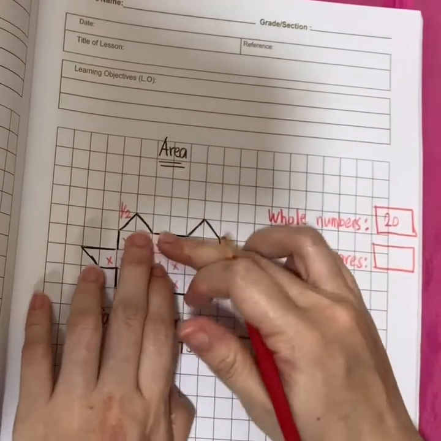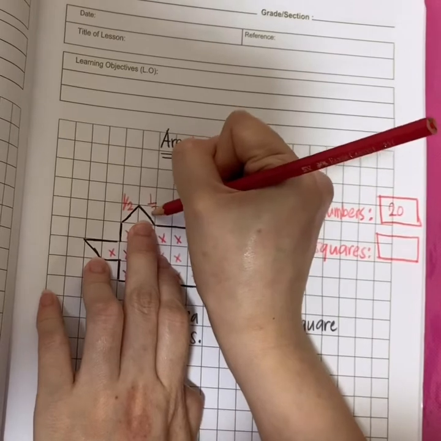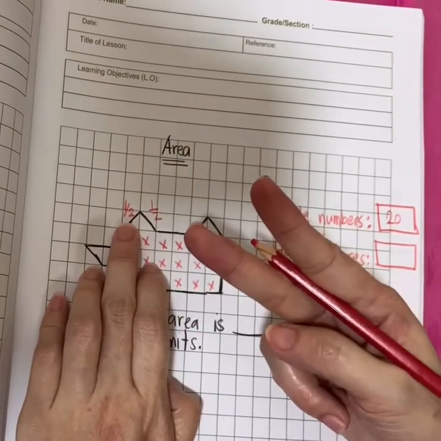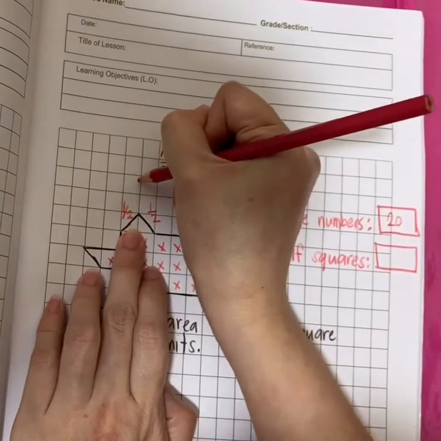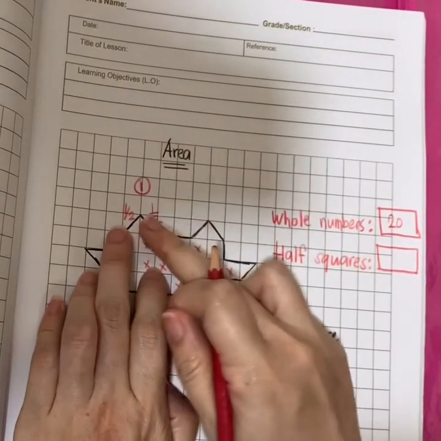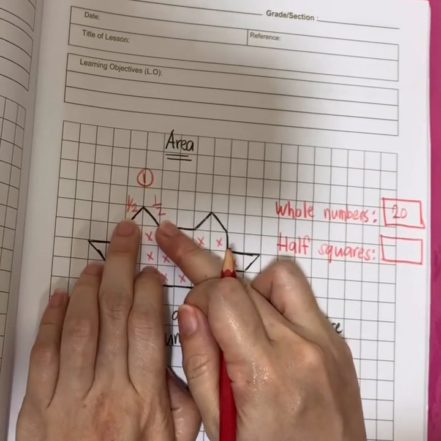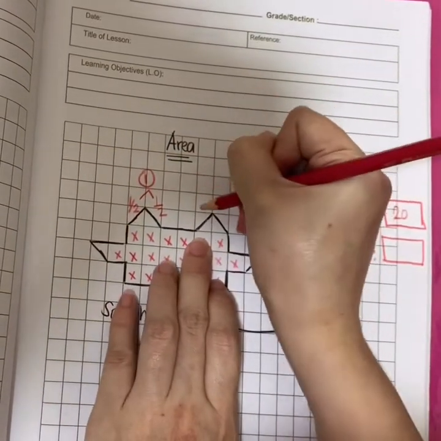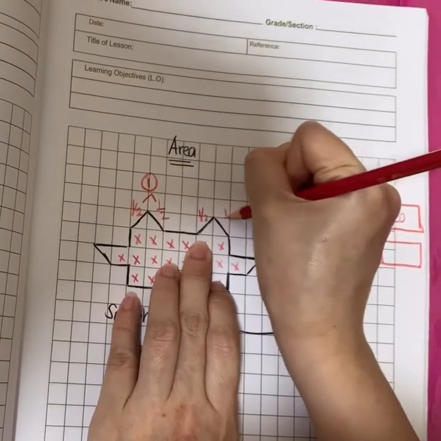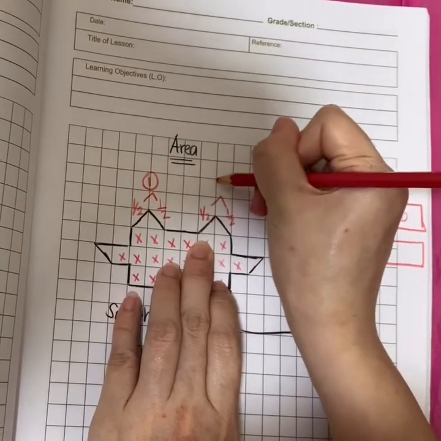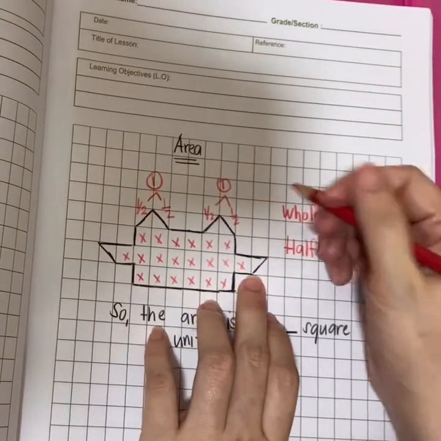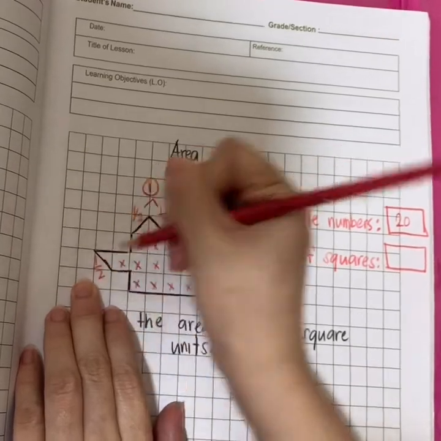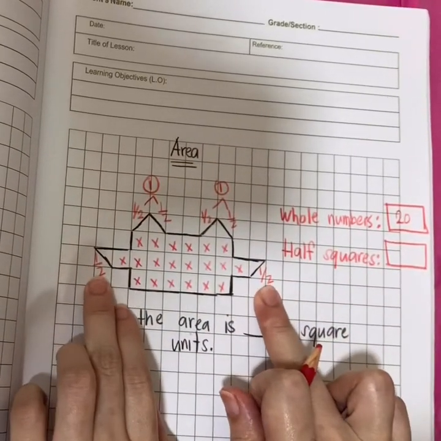There. And then here on the other side, 1/2. And 2/2, or 2 halves, is equivalent to 1. So remember, again, 2 halves, or 2/2, is equivalent to 1. So here, there's another 1/2 and 1/2. So this is equivalent to 1. And then here also, 1/2. And then here, 1/2. So again, this 2/2 is equivalent to 1.